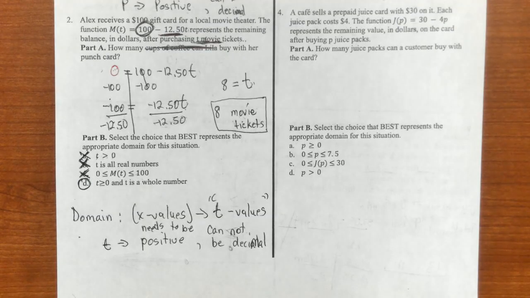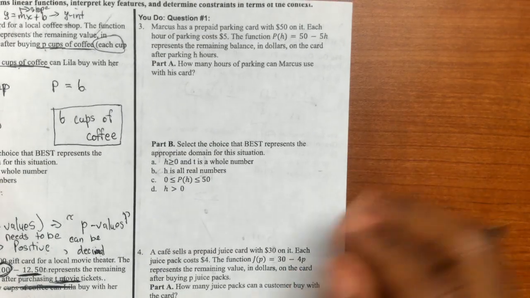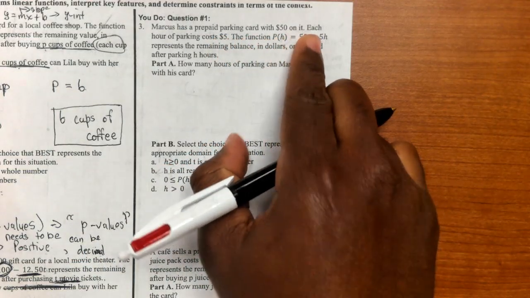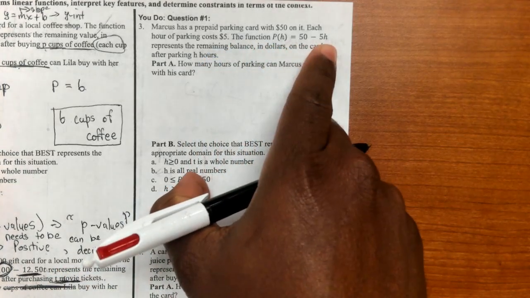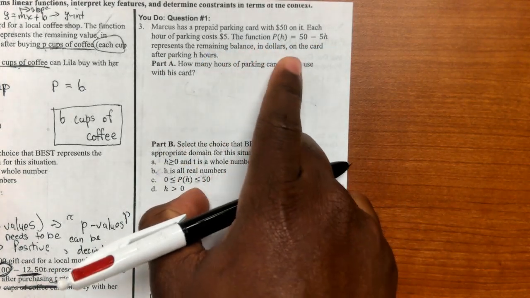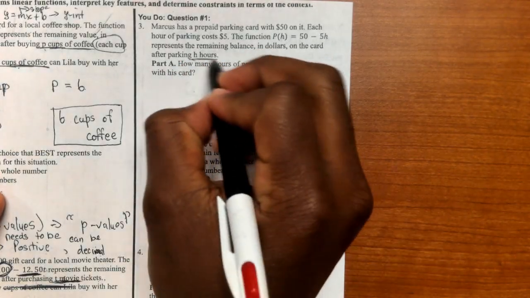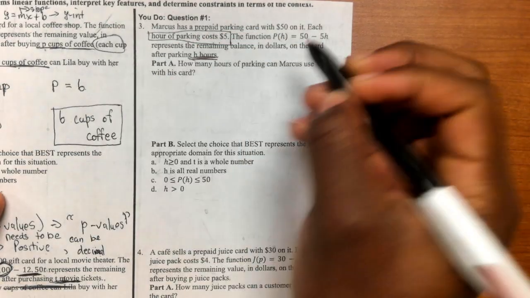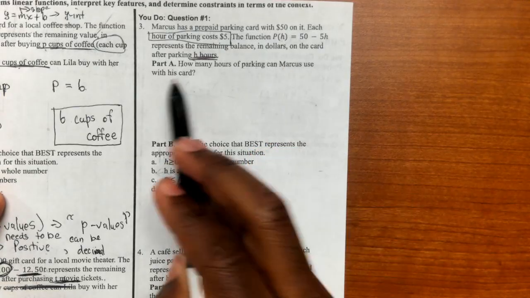So let's try the next two guys. Let's try the next two real quickly. In 3, 2, 1. So the next two, the question says Marcus has a prepaid parking card with $50 on it. Each hour of parking costs $5. The function is given as this. It represents the remaining balance in dollars on the card after parking h hours. So h is the amount of hours, and each hour they're paying a $5 cost. So I'm losing 5. It says how many hours of parking can Marcus use with the card.